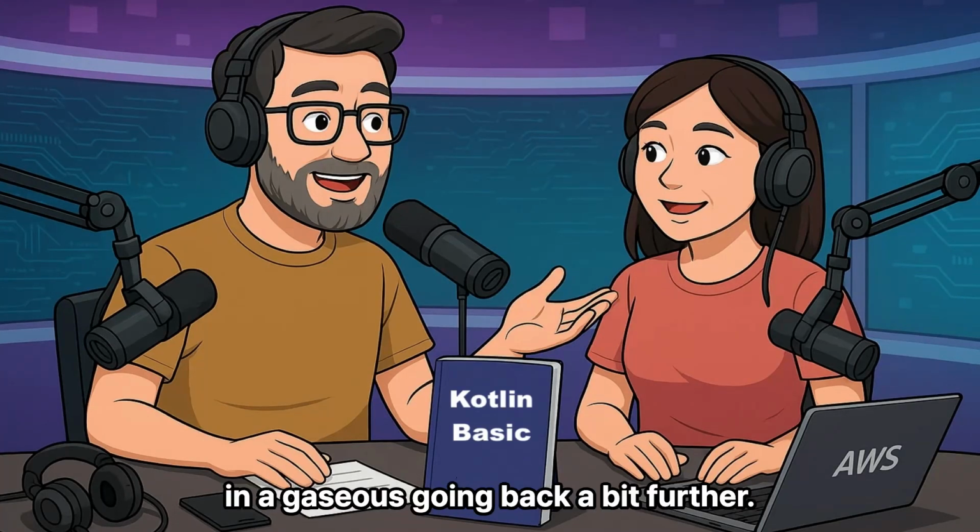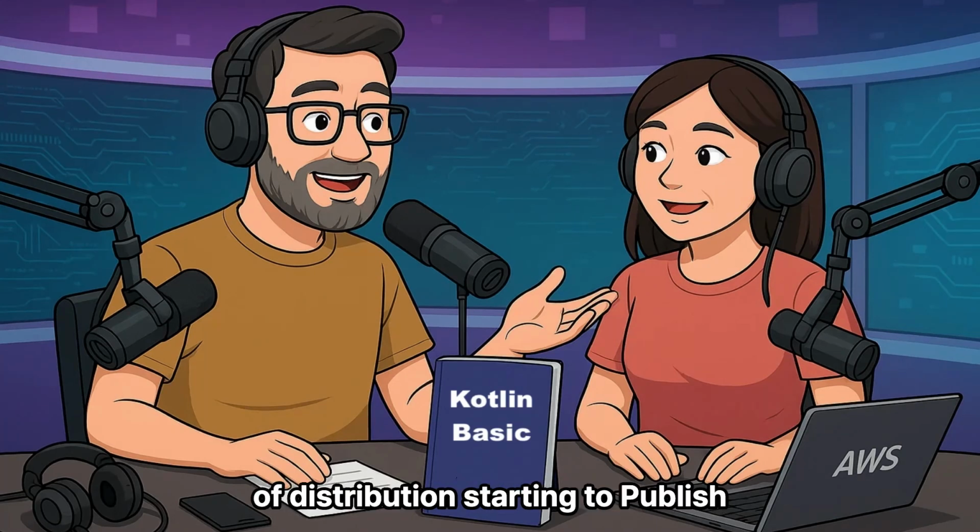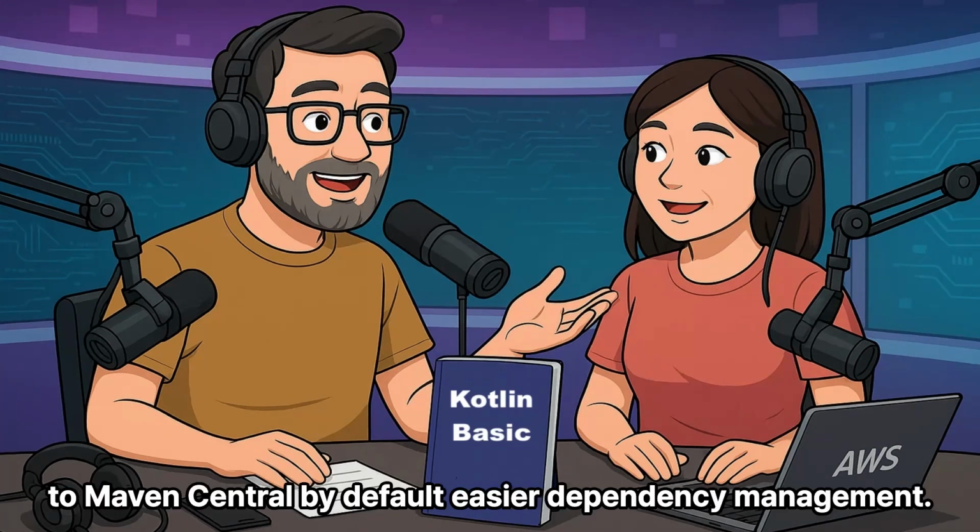Okay, going back a bit further, Kotlin 1.9.20 and 1.9.0. 1.9.0 mostly involved the Kotlin Native distributions starting to be published to Maven Central by default. Easier dependency management, though you could opt out.